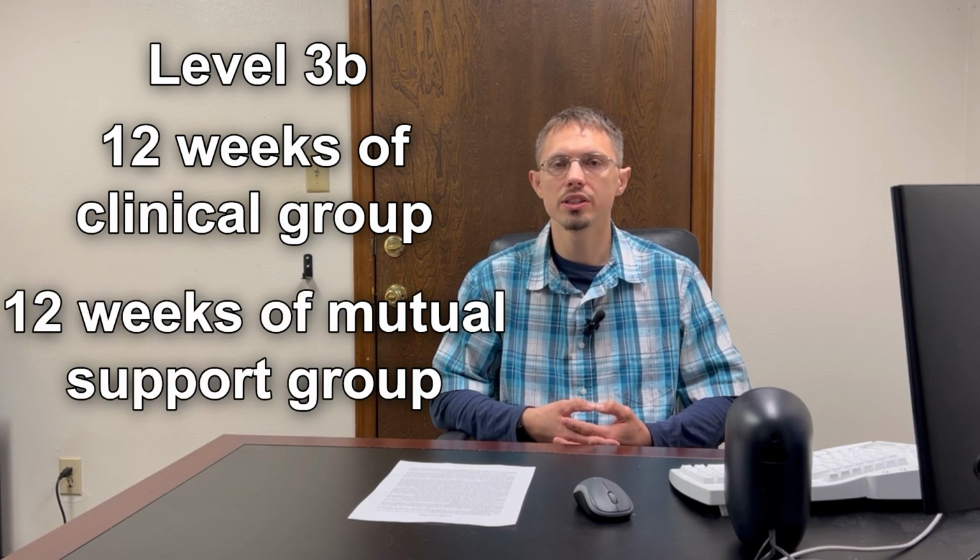It is also possible that you score a level 4 on your assessment and have it lowered to level 3 by your assessor. However, if this happens, the requirements are a little different. In this case, you're required to attend weekly substance use groups for 12 weeks, as well as mutual support groups for 12 weeks. These 2 groups may be completed at the same time.